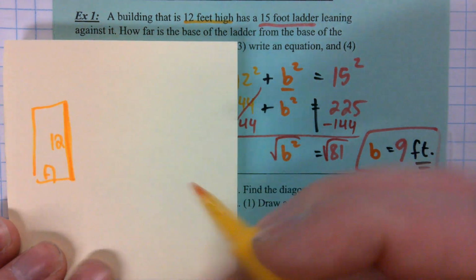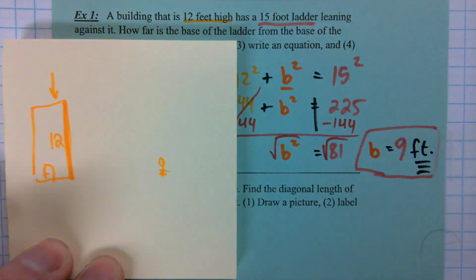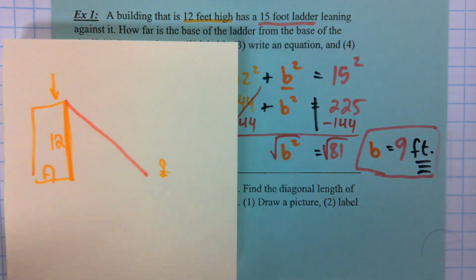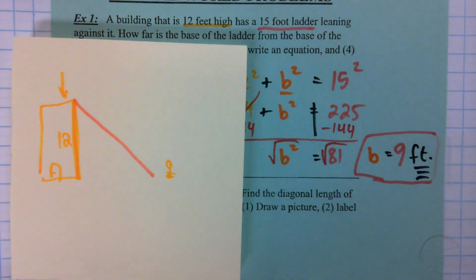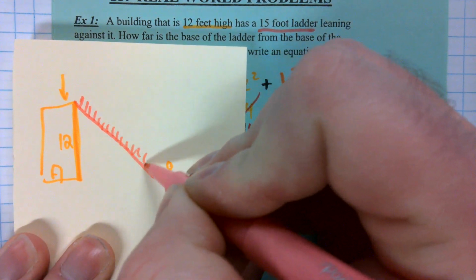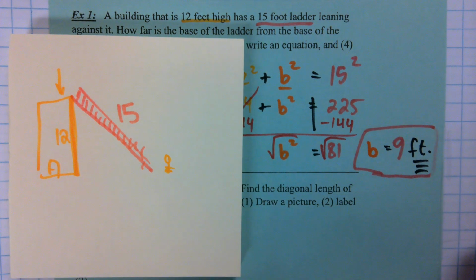So if you're here on the ground, and you want to get up on top of the building, you've got to lean a ladder up against it like that. Here's my little ladder. And that ladder is 15 feet long. So we got two distances.